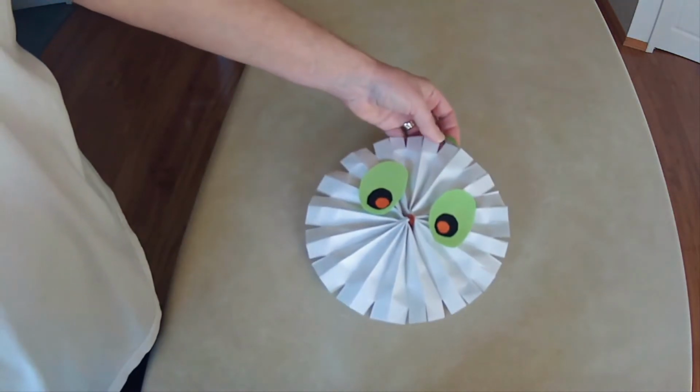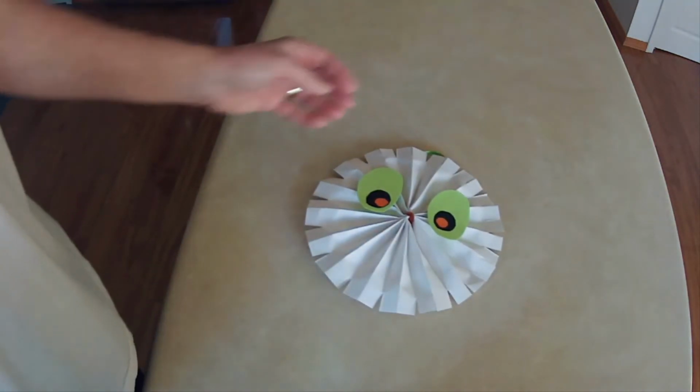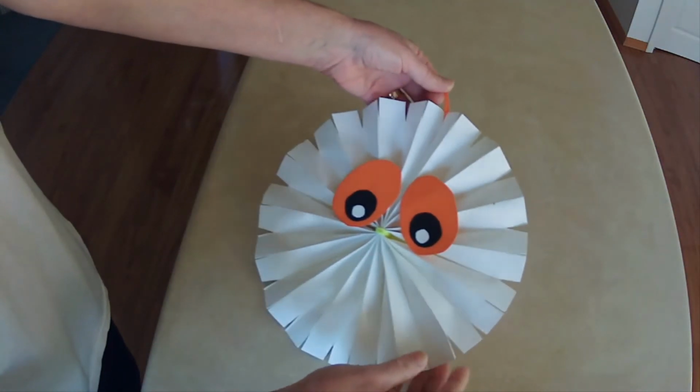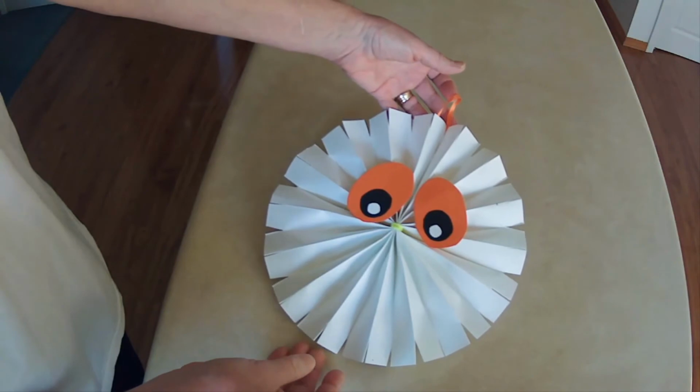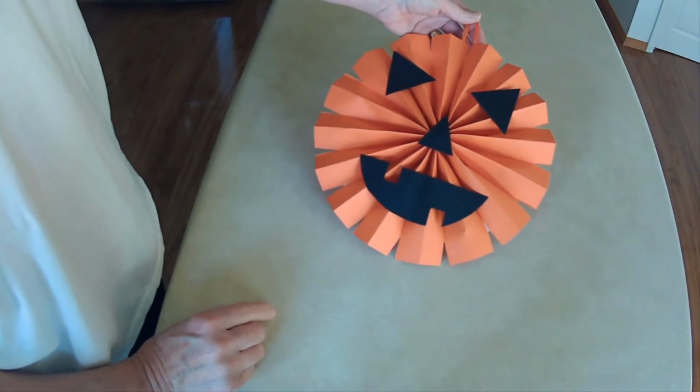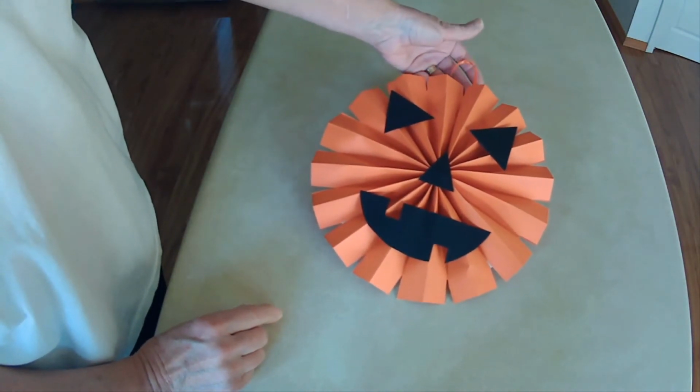Like I mentioned in the beginning of this program, the last thing you need is your imagination. Here we have our small ghost. A second ghost that's a little bit bigger. Let me show you a pumpkin. And again, depending on how you want to do the face will determine how you cut that out.